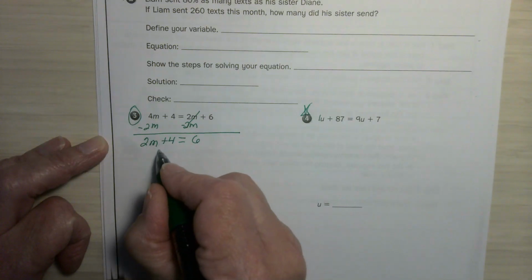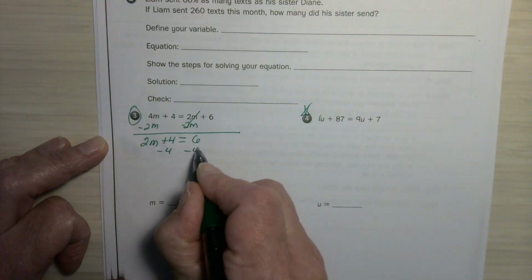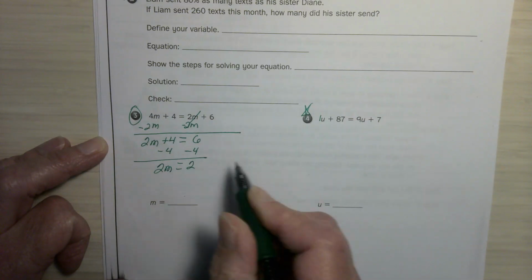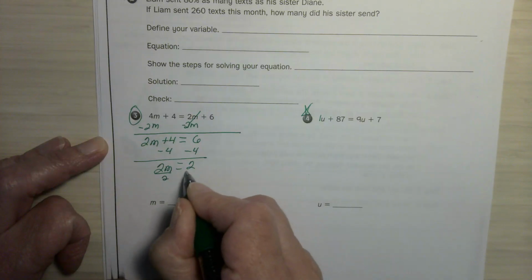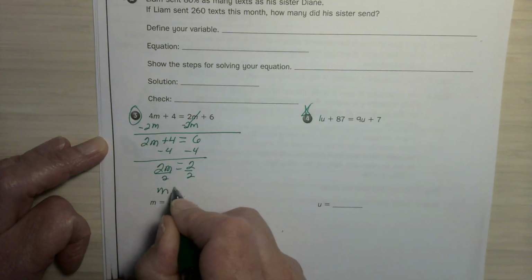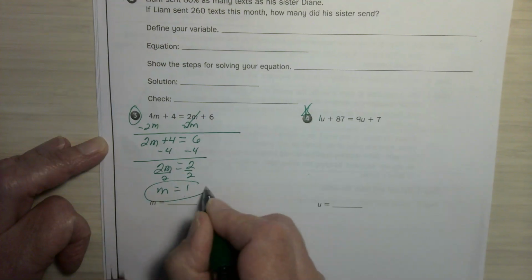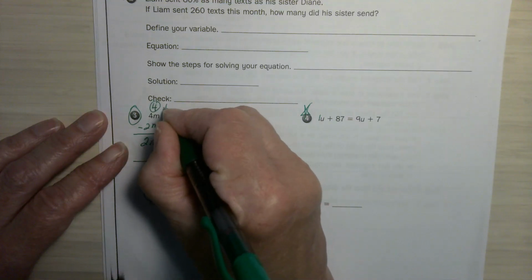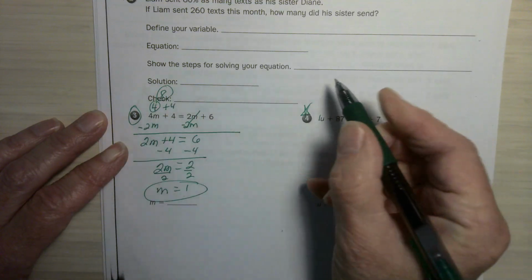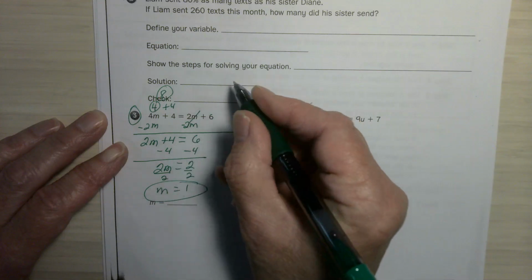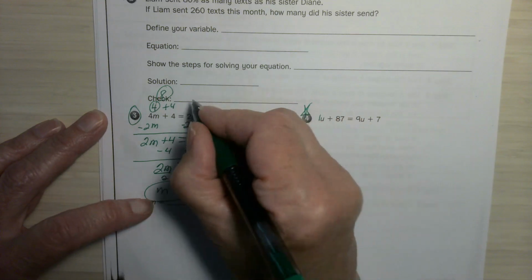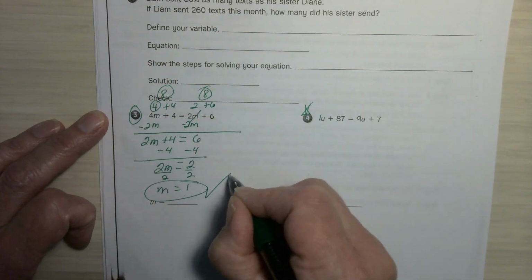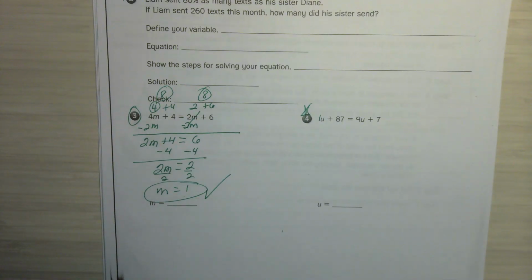Now, to undo adding 4, subtract 4. You have 2 times m equals 2. Divide both sides by 2. M equals 1. Let's check it. 4 times 1 is 4. 4 plus 4 is 8. 2 times 1 is 2. 2 plus 6 is 8. It works. So, go ahead and do these.